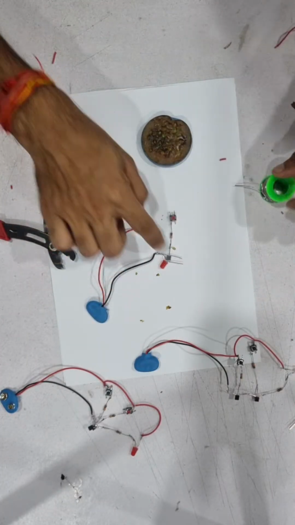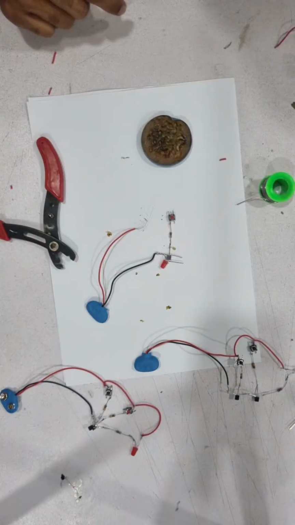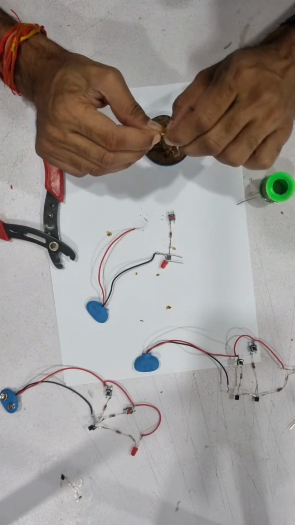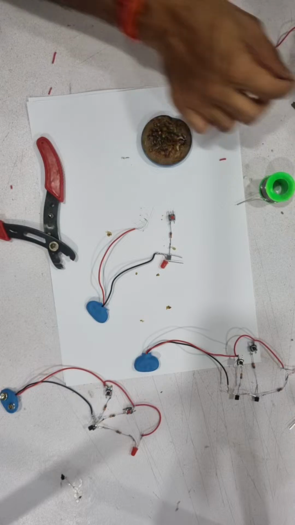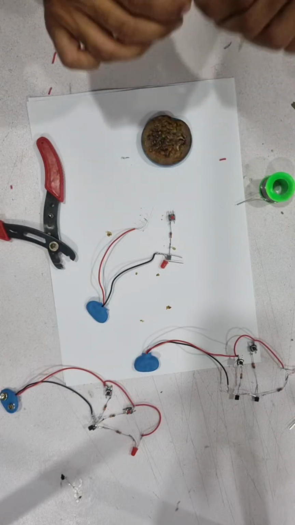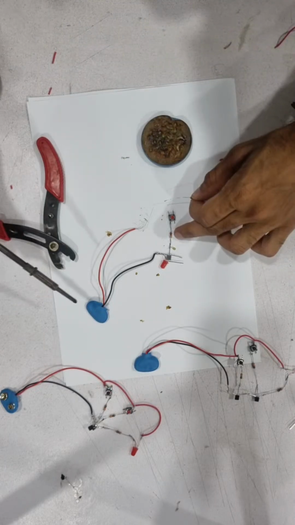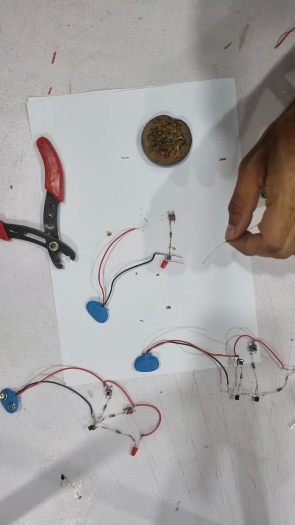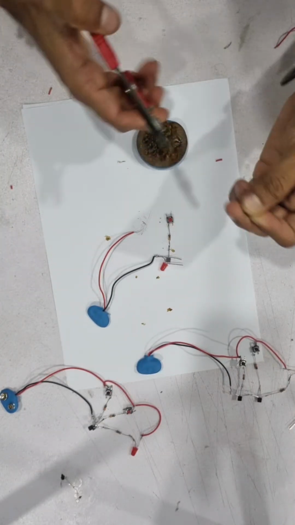Okay, done. I'll connect a resistor over here. So here I'm going to take the 10 kilo ohm resistor, similar to this one. So I'll just cut the wire and make it shorter.